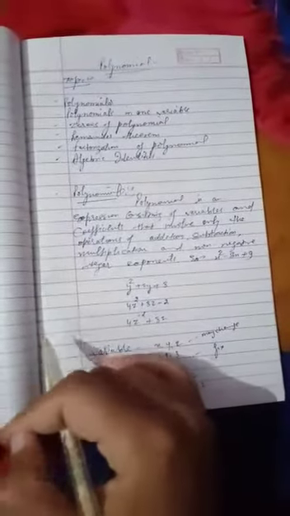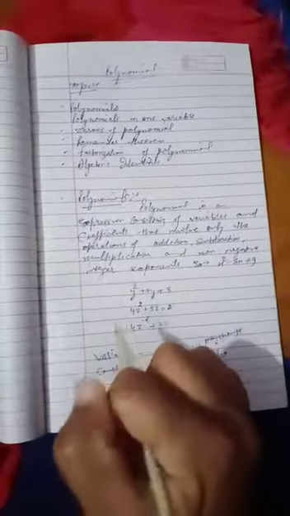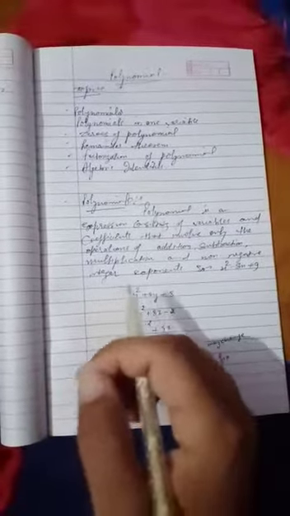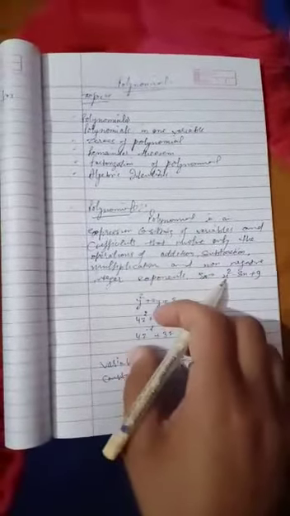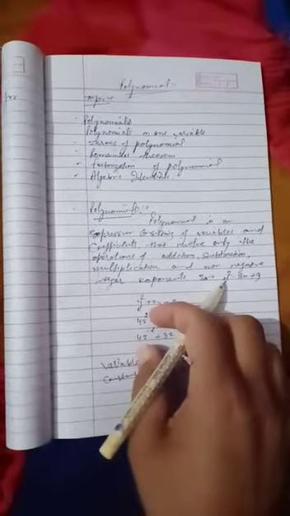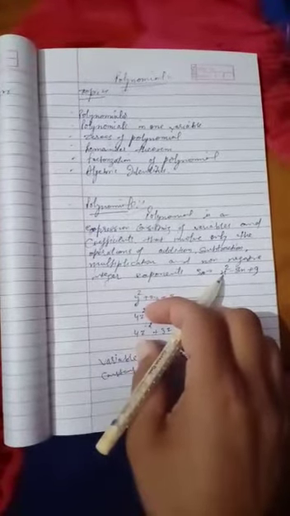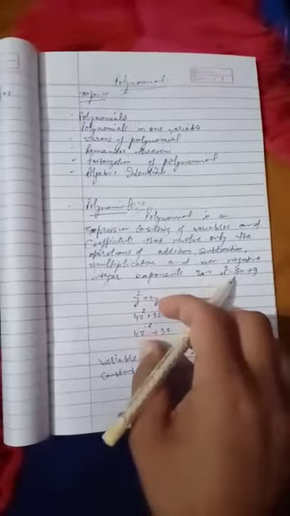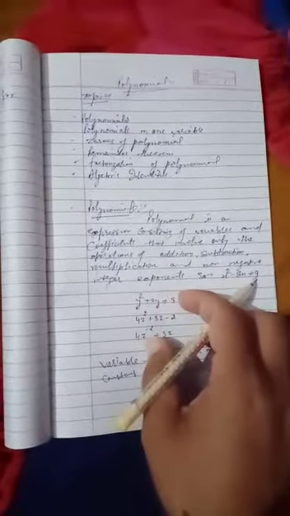Example: x square minus 8x plus 9. Here the variable is x and the coefficients are 1, minus 8 and 9.